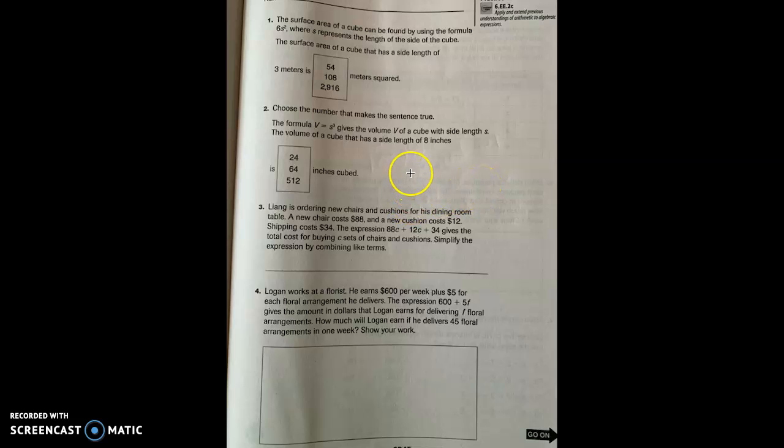Question number 3. Liang is ordering new chairs and cushions for his dining room table. A new chair costs $88 and a new cushion costs $12. The shipping costs $34. The expression 88C plus 12C plus 34 gives the total cost of buying C sets of chairs. Simplify the expression by combining like terms.